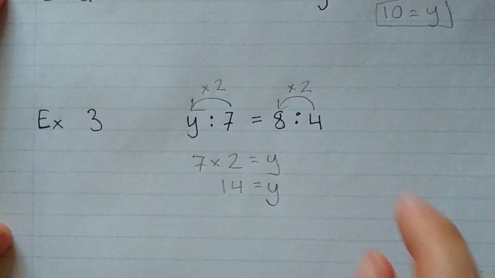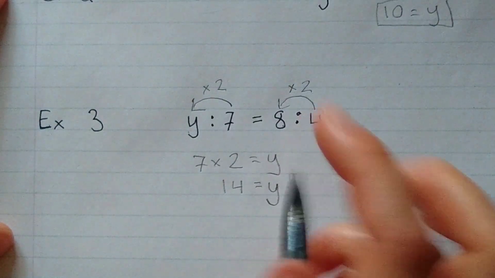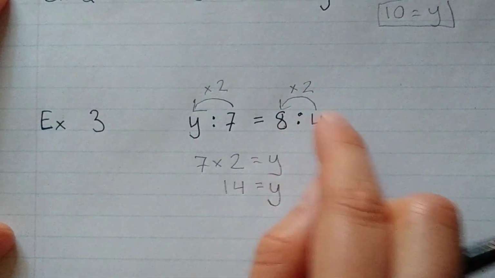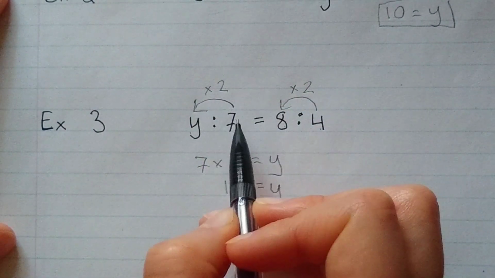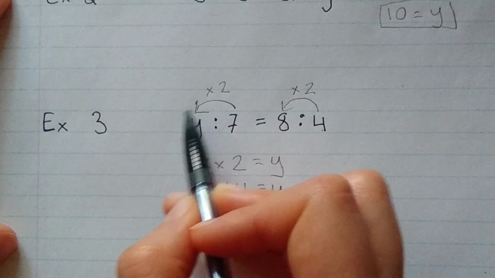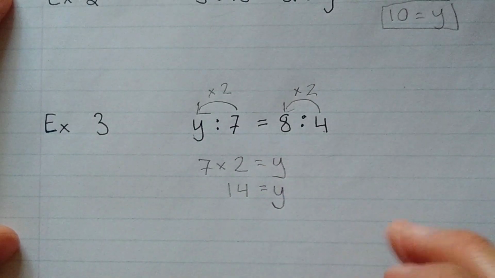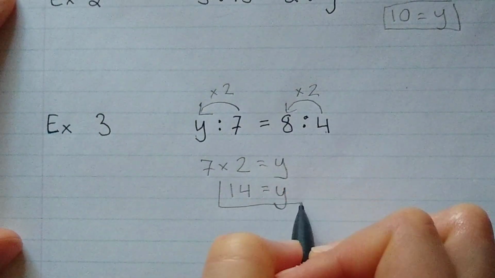So basically you want to find some combination either between the first and last or inside each ratio that's going to have you end up at what you're looking for. So in this case, y. So here is our final answer.